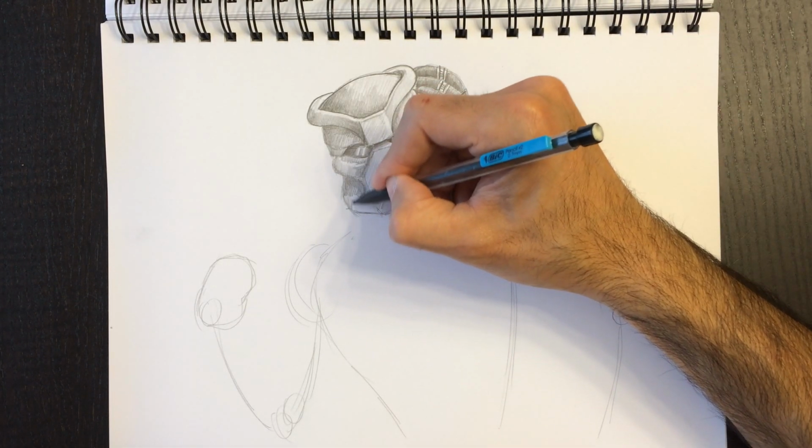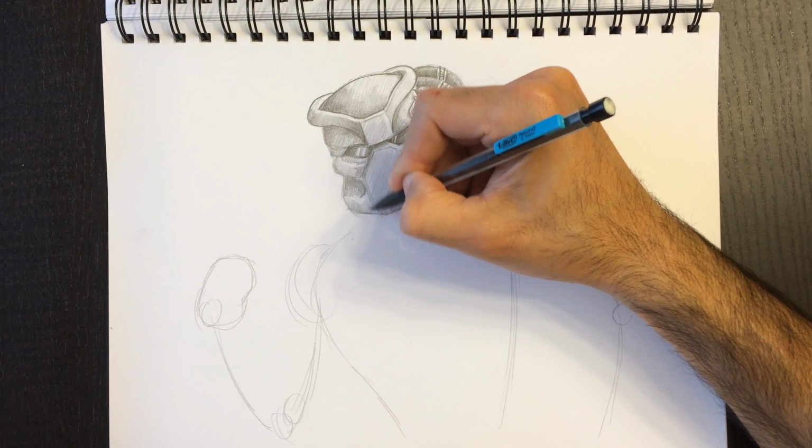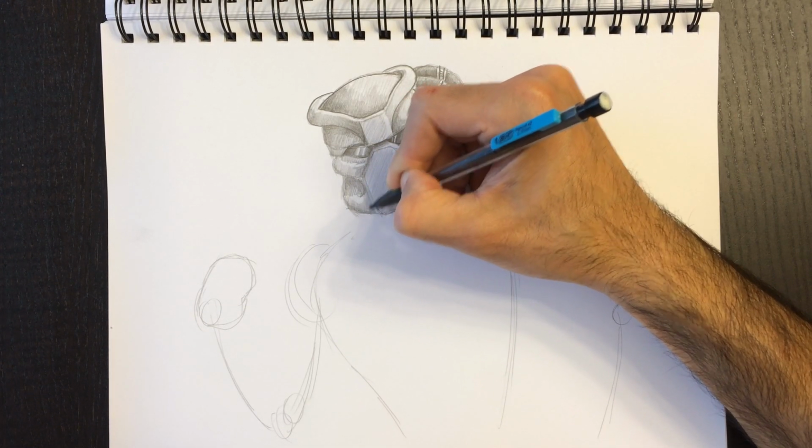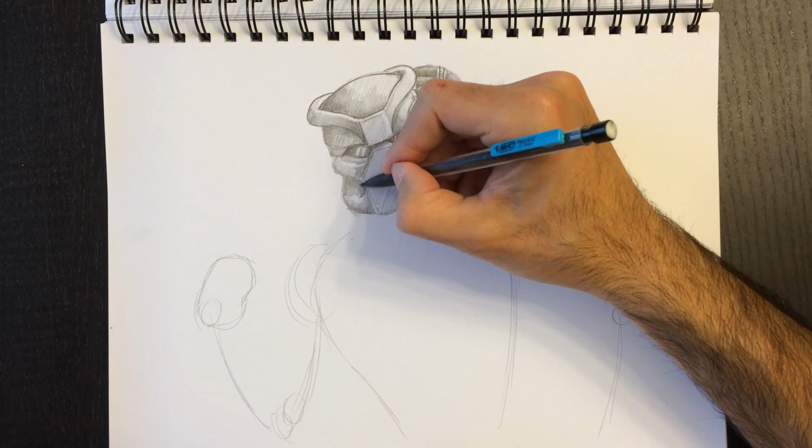Shading really changes the aspect of your drawing. That's what makes a drawing look like cartoon and another one look more realistic. The shading is very, very important.